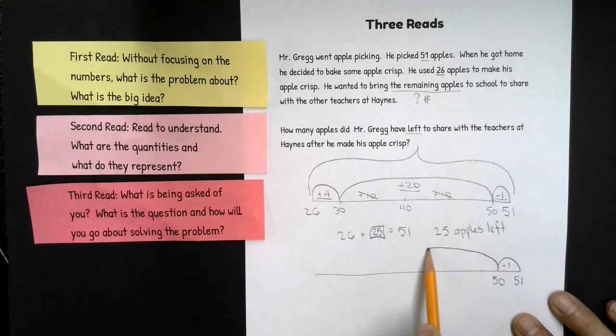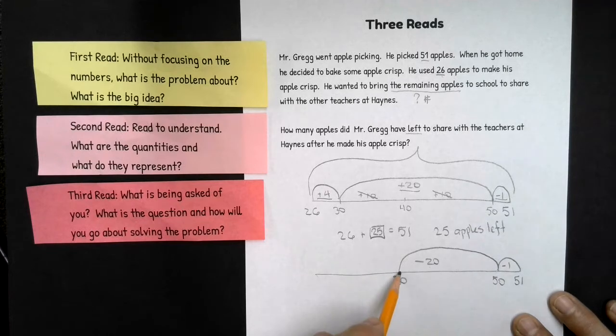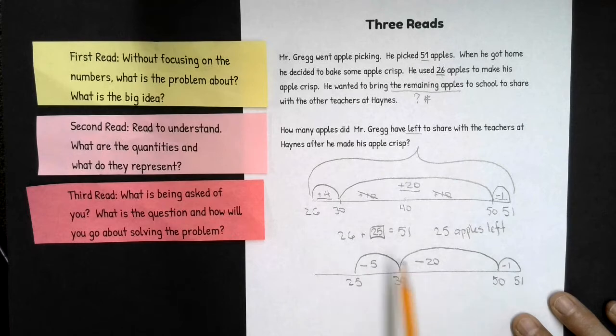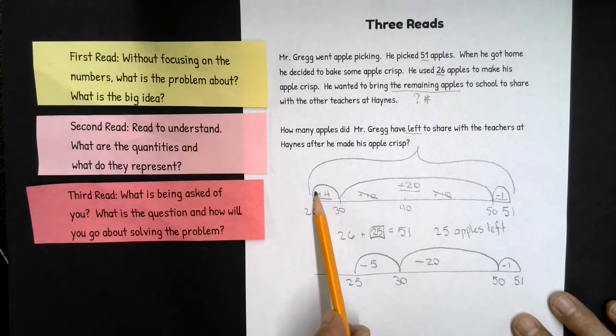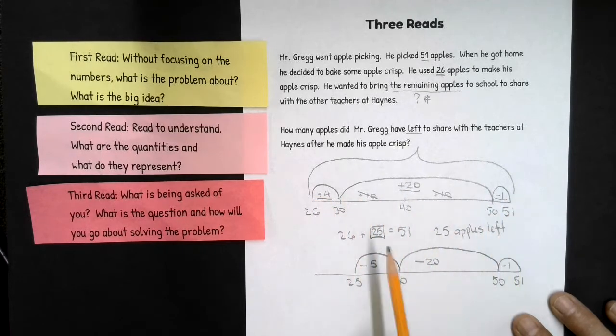25, so I'm going to take away 20. And that gets me to 30. But I had 26. I see 21 here, so 22, 23, 24, 25, 26. I have 5 more to take away. So I'm going to take away 5 more. And that gets me to 25. And in this case, here, my number was 20 plus 4 plus 1 was 25. And in this case, my answer is here. You have to be careful.